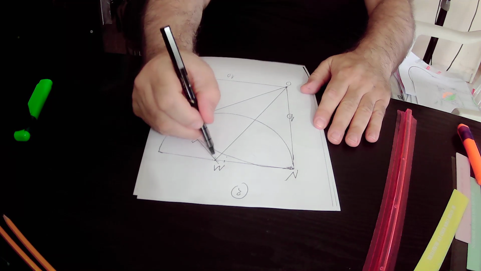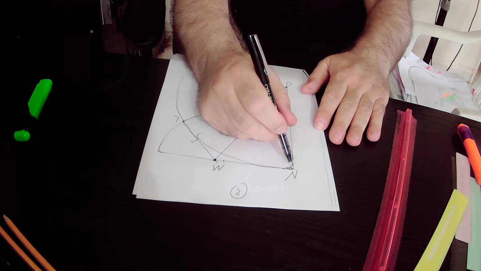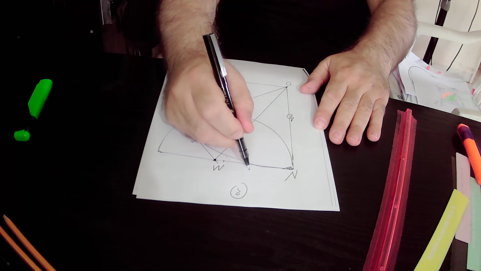Again, here point M is the center of this semicircle, point N is the point on the semicircle itself, that is to say MN is the radius of this semicircle, that is also equal to 5 units.